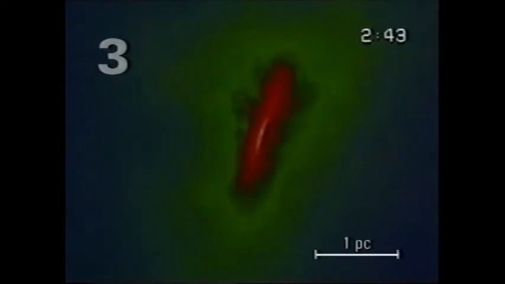Now the white gas is even denser still, and if we look very carefully we can see the white, very dense gas breaking up into small condensations, and these are individual protostars, rotating disks of gas and dust with masses in the range 2 to 30 solar masses.